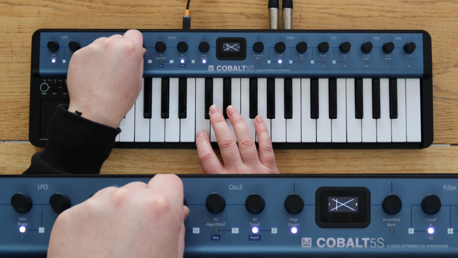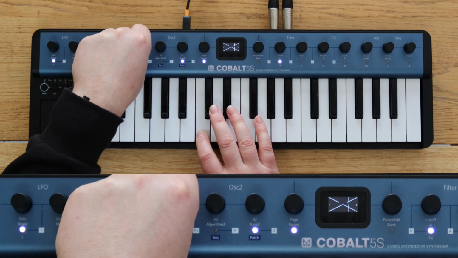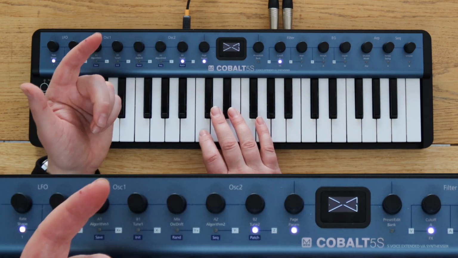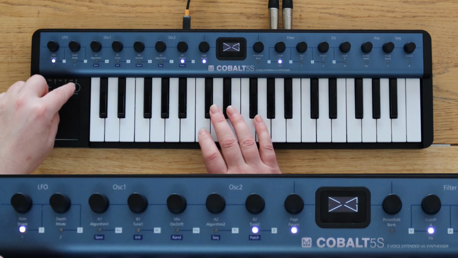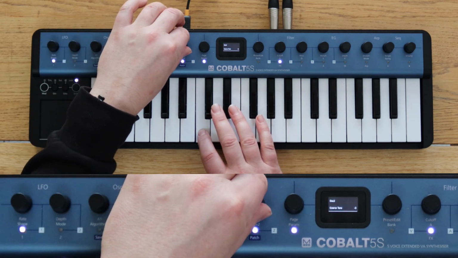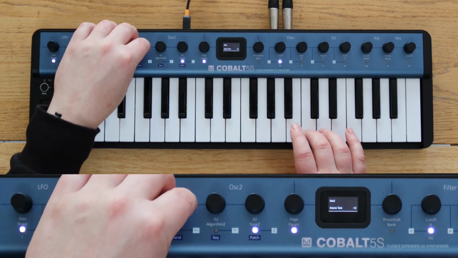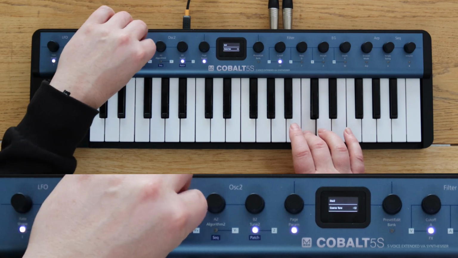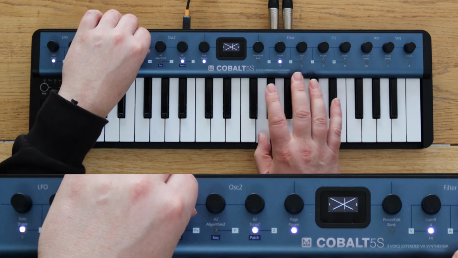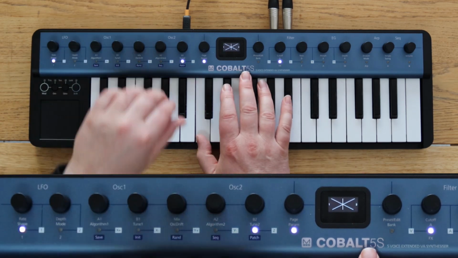We can then bring in the second one with the mix. So that's the second one. Let's knock that down an octave. Bring the other one back in. So there we've got 2 oscillators and a sub.